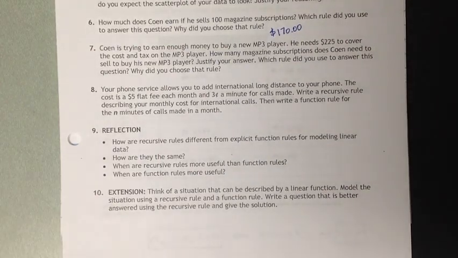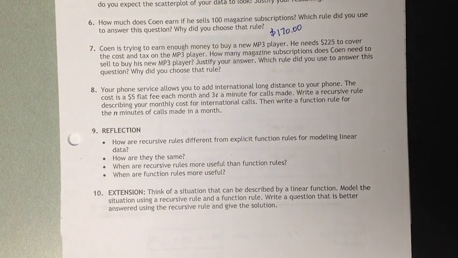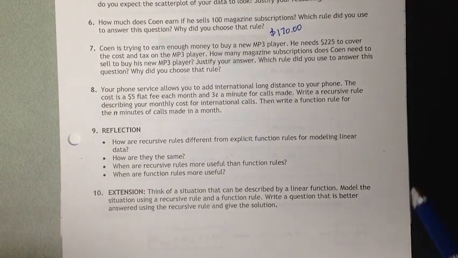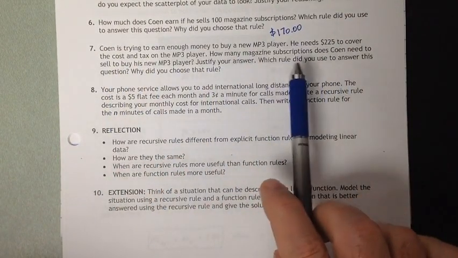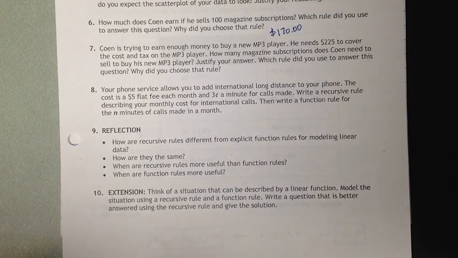Otherwise, here we go. We're going to finish up SAS2, and here it is. All right, AQR students, we are finishing up Student Activity Sheet 2. We're on number 7 here. Cohen is trying to earn enough money to buy a new MP3 player. You can tell this is a little older. He needs $225 to cover the cost and tax on the MP3 player. How many magazine subscriptions does Cohen need to sell to buy his new MP3 player?